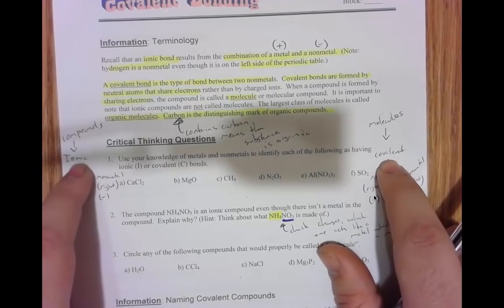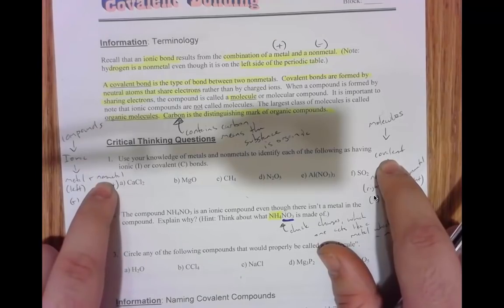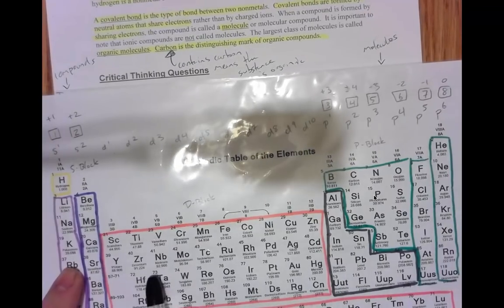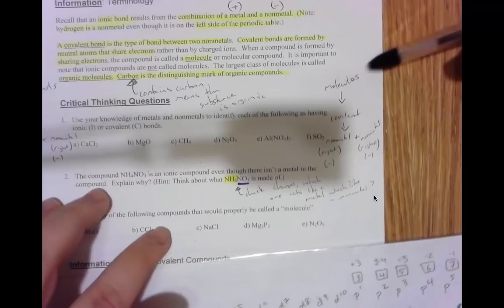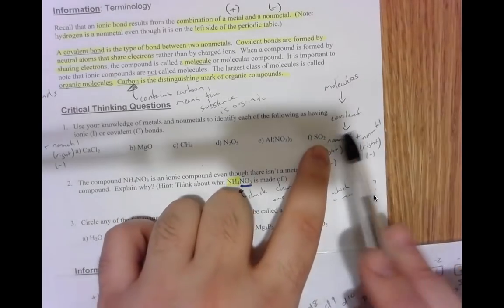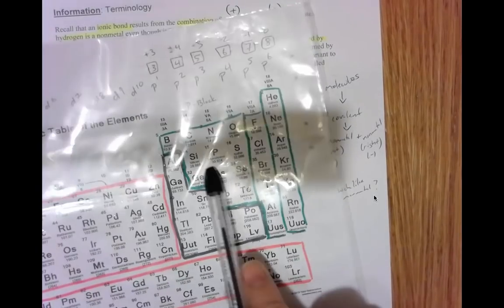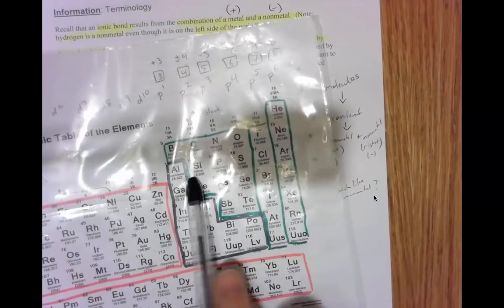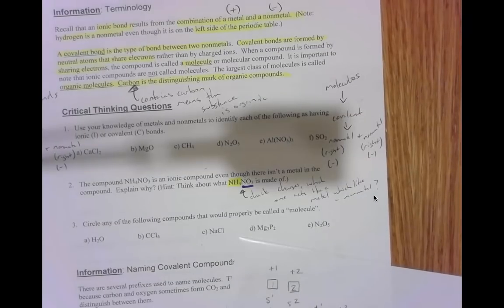Remember, compounds, ionic bonds, are made out of a metal and a nonmetal. Metals are found on the left side of our periodic table. Nonmetals are found on the right, and metals are positive, nonmetals are negative. Over here, we have molecules. Molecules are covalent. Covalents are combined between a nonmetal and a nonmetal. So on our periodic table, we'll locate both of them on the right side of the staircase, and the charge is less important, but they are both negative.